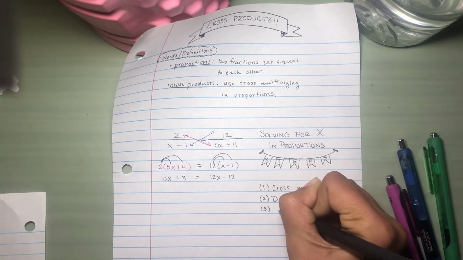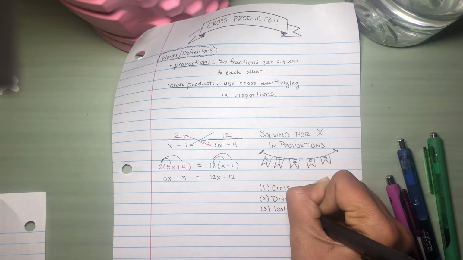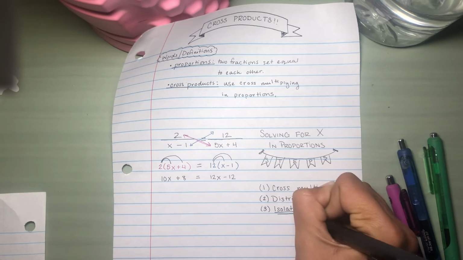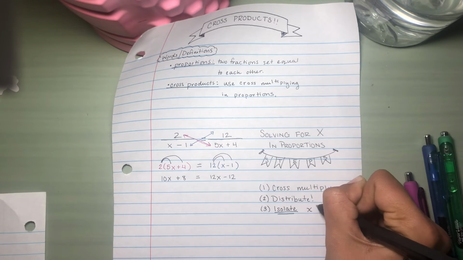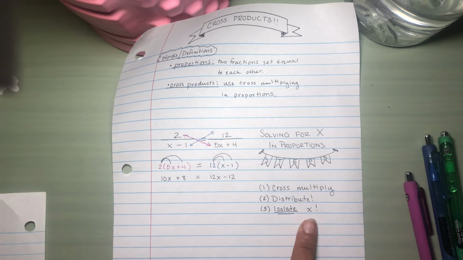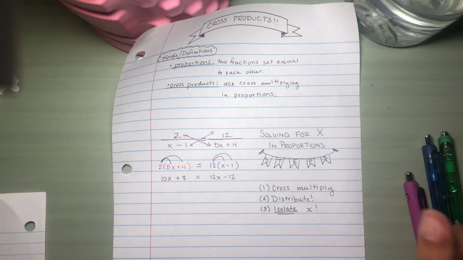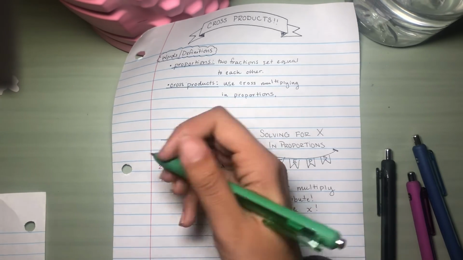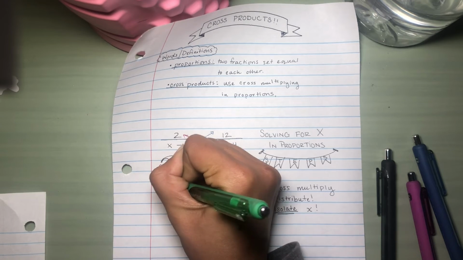Step 3, isolate x. Isolating x means you need to get it by itself. So we're going to move all of our x's to one side. It doesn't matter which side you pick. I'm going to start off by subtracting 10x on both sides.